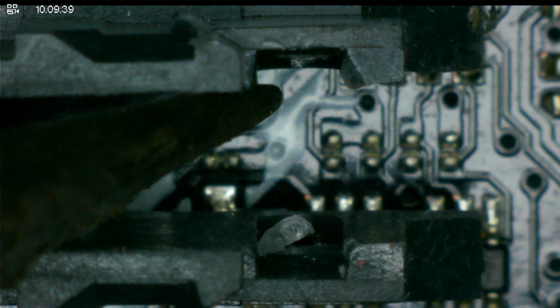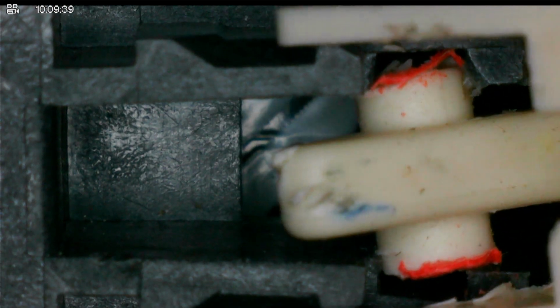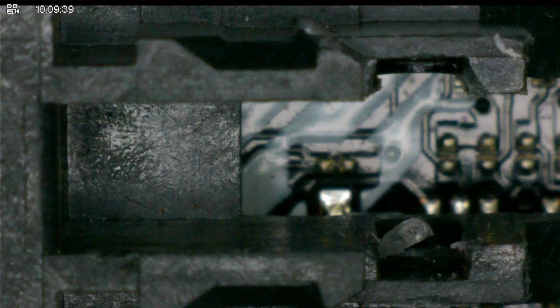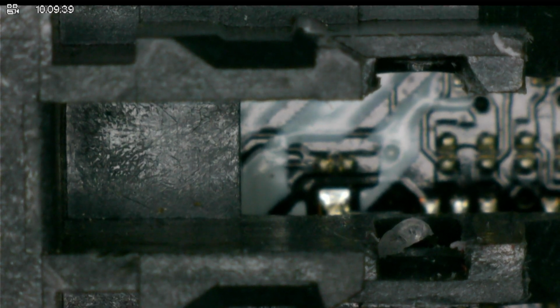So it seems to be a little bit tight. Let's see if we can get it in here still. But it doesn't fit. So this one is too big for these slots here. So that won't work. I might need to find a different one.